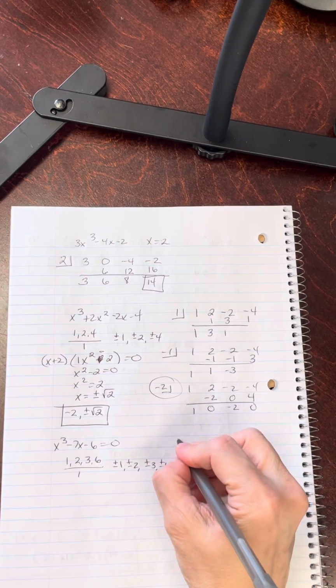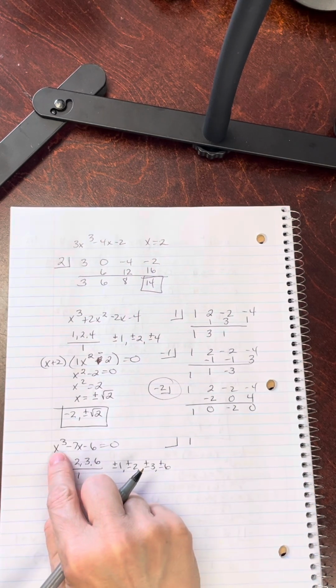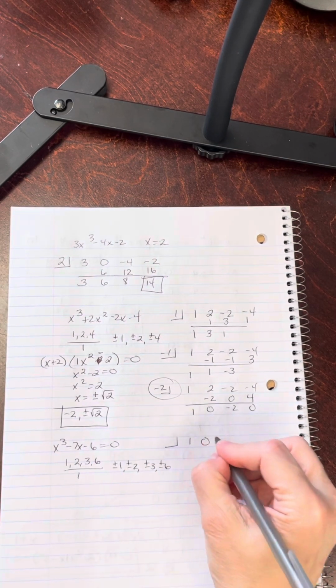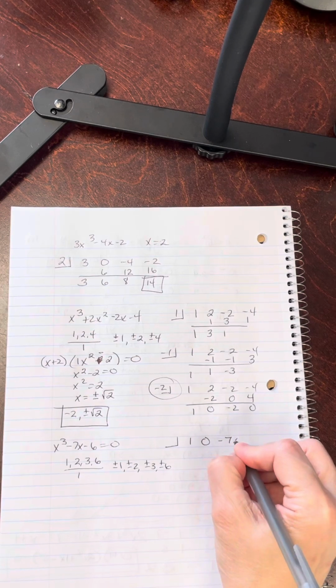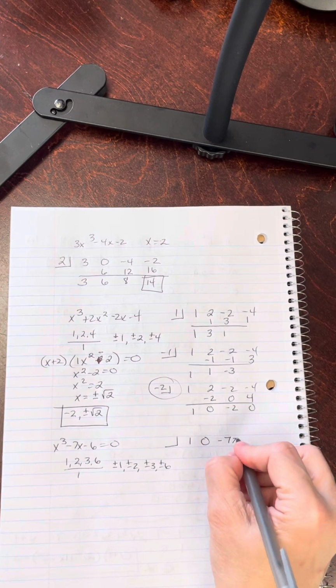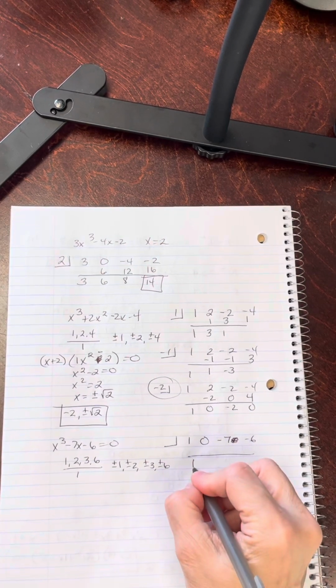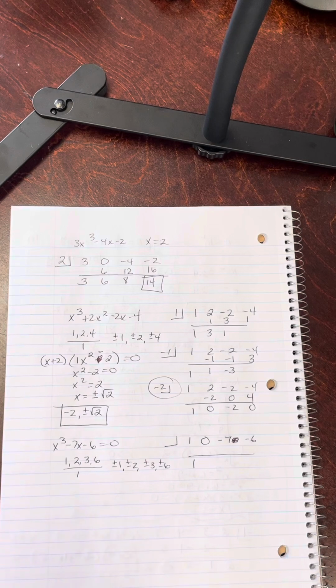So now my synthetic division, I'm pulling coefficient of 1. Do I have an x squared? Nope. Do I have a single x? Yeah, I don't want the x. And then do I have a non-x -6? Okay, dropping the 1.